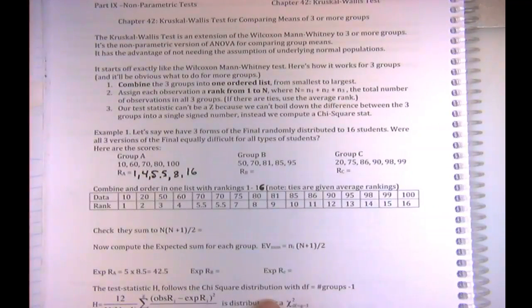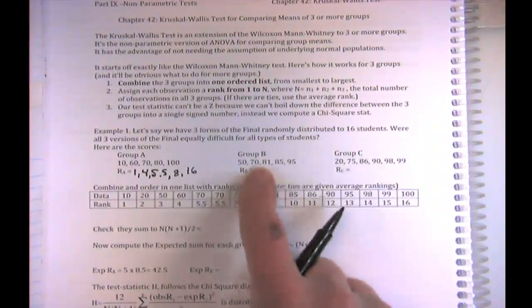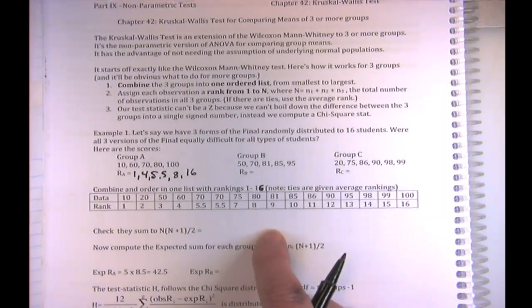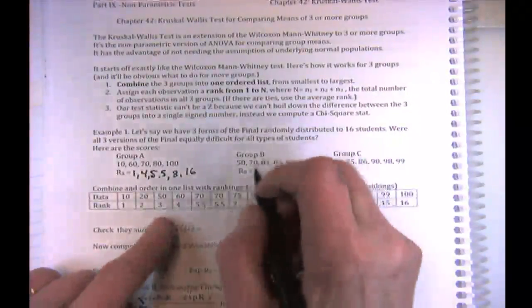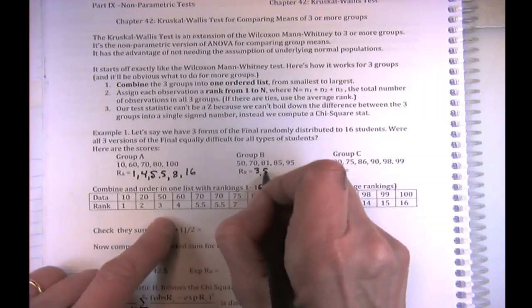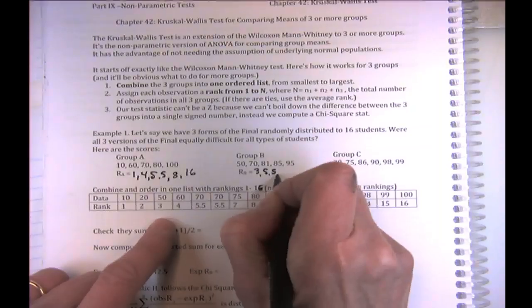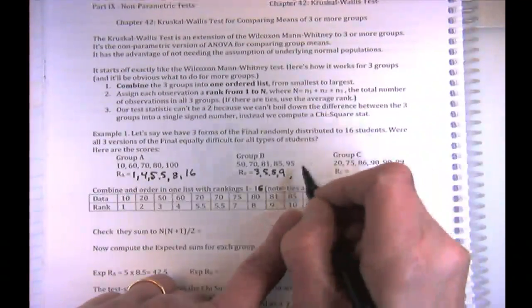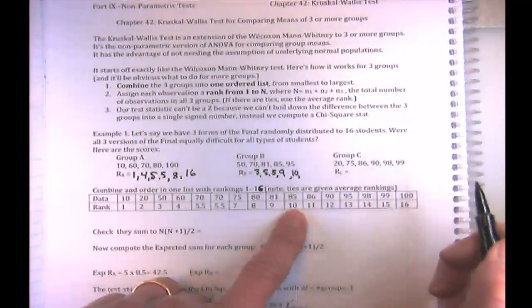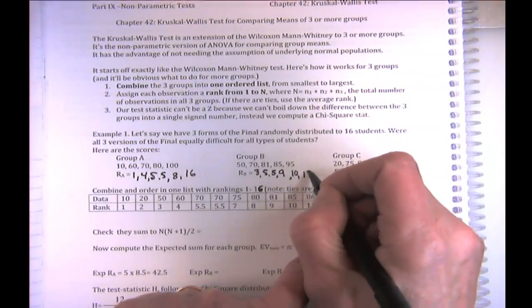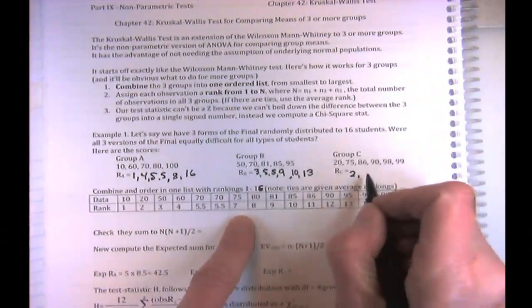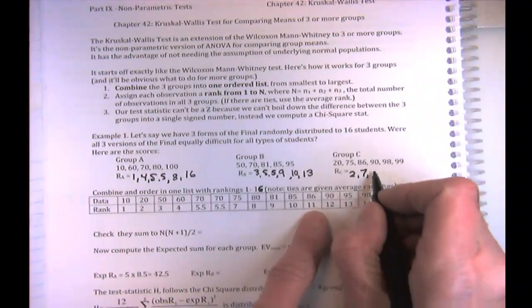All right, so let's do the same with the next group. And we'll start with 50. So that's 3. Then we have 5.5 and 9, 10, and 13. And the last group is 20 is 2, 75 is 7, 86.